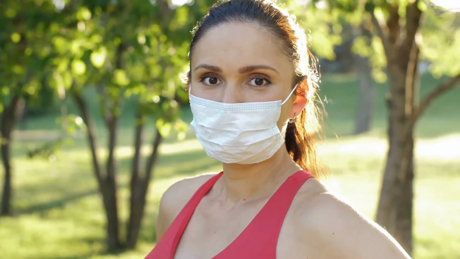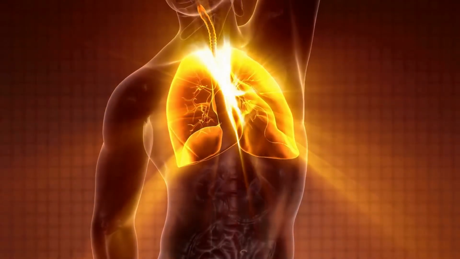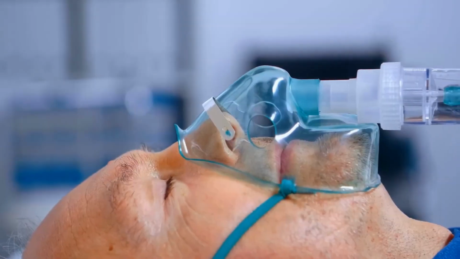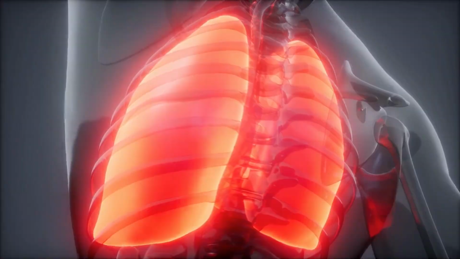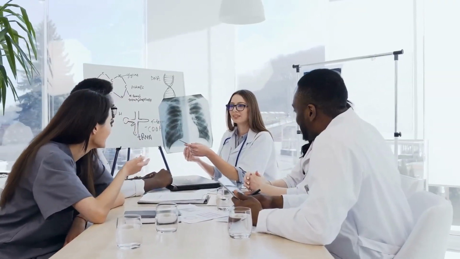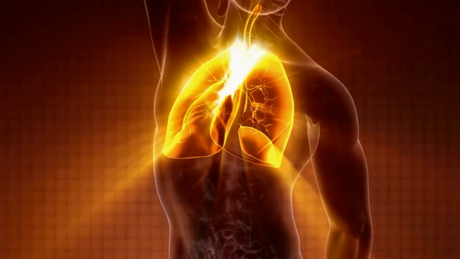How long can you live with interstitial lung disease? The condition, which is part of a group of disorders known collectively as interstitial lung disease, causes inflammation and scarring of your lung tissue, and sufferers have an average life expectancy of between just 3 and 5 years.